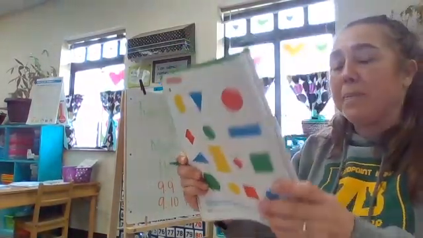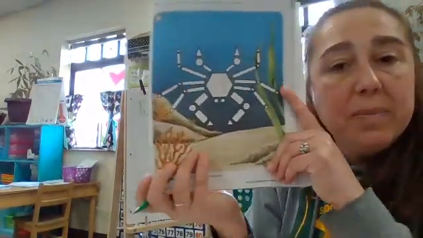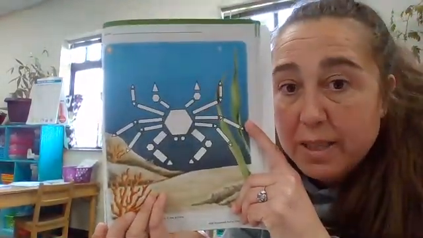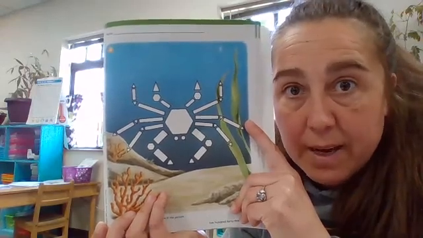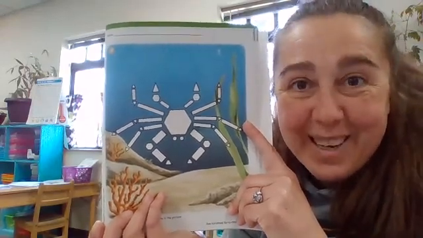How cool is that? You're going to flip the page over, and you are going to color in just the hexagons. What are you going to color in? Just the hexagons. That's right.